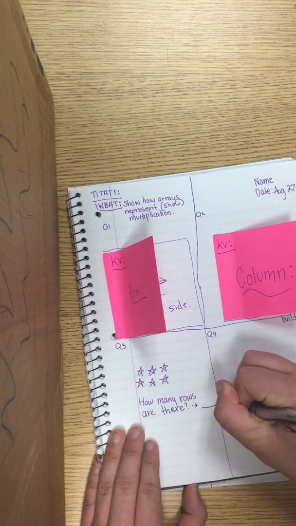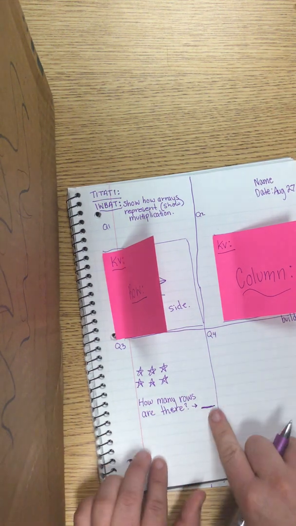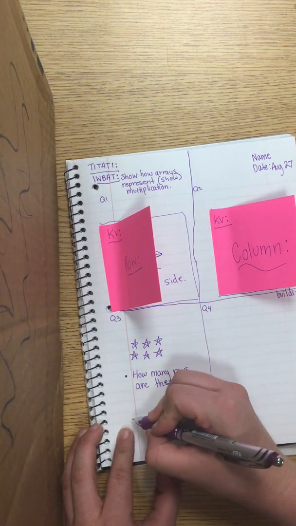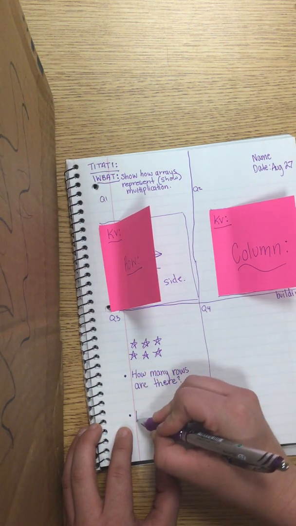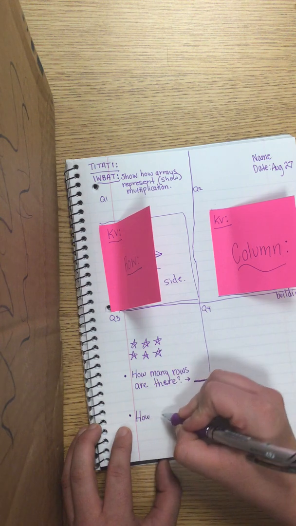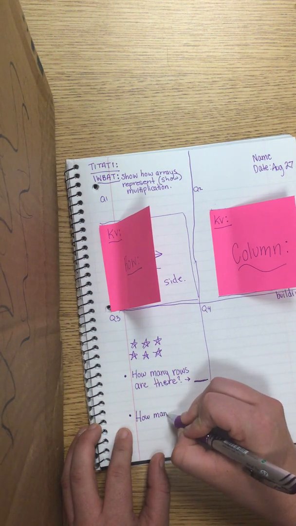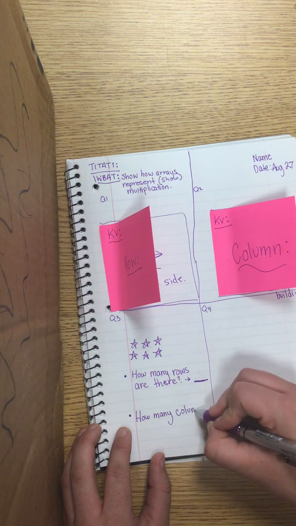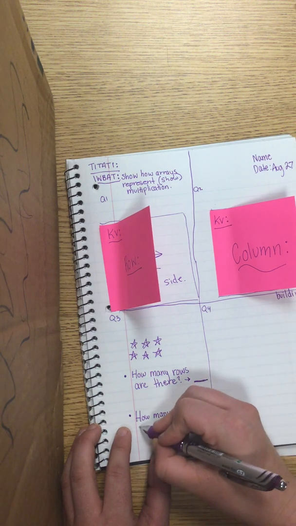And then you're writing this as well, and then under this line you're going to put how many rows there are. My second question I'm going to ask you to do in your third quadrant is how many columns are there?